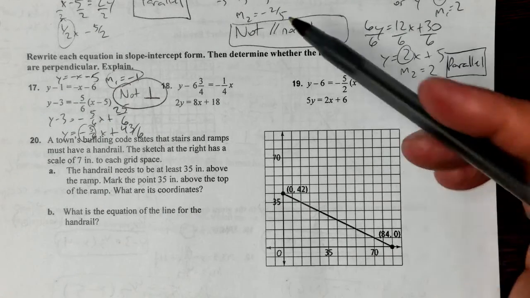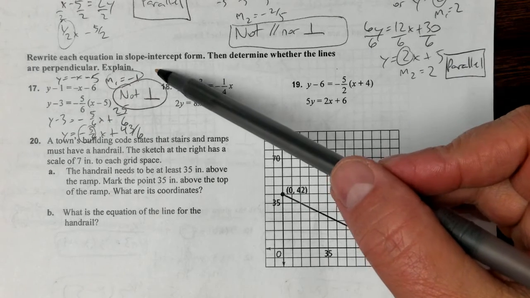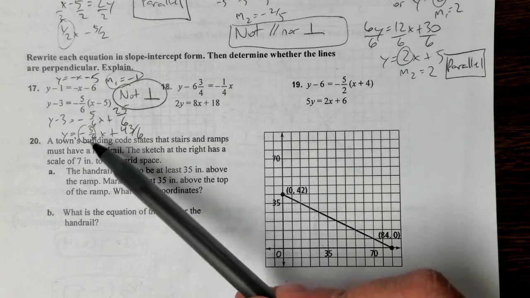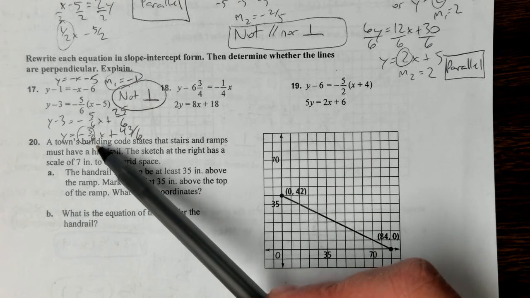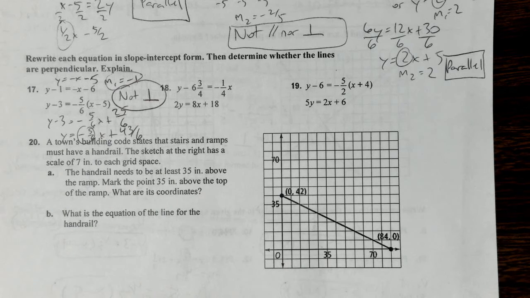One would have to be negative 1 and the other positive 1, or one would have to be negative 5/6 and the other 6/5. So that's not perpendicular. Any questions?